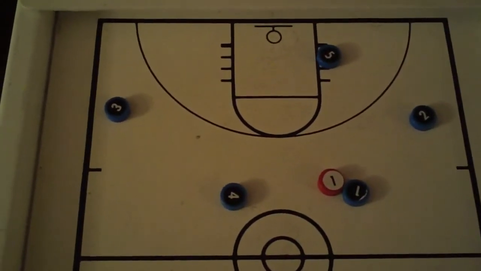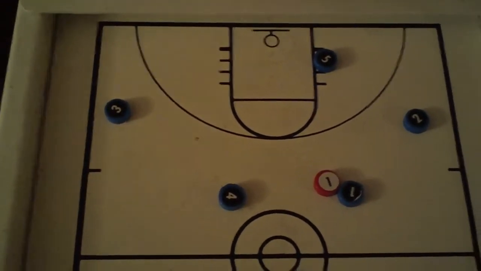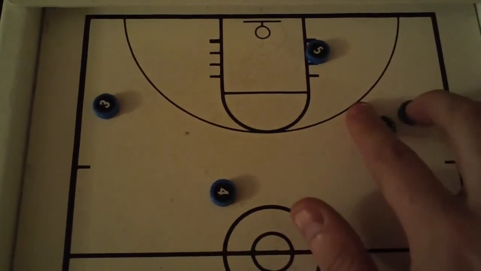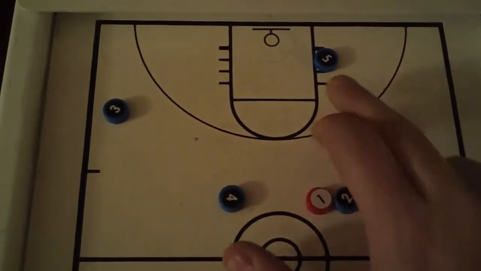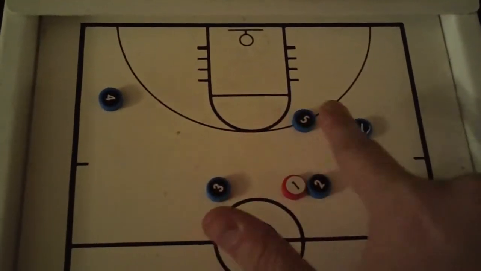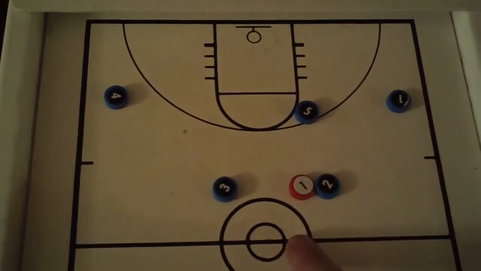Now we'll look at what happens if 3 is not open for the layup. Again, we'll run the normal progression of the Chin series. 1 and 2 are executing the dribble handoff. Up comes 5 to the high post. 4 and 3 run their exchange. And we end up in more or less this position.